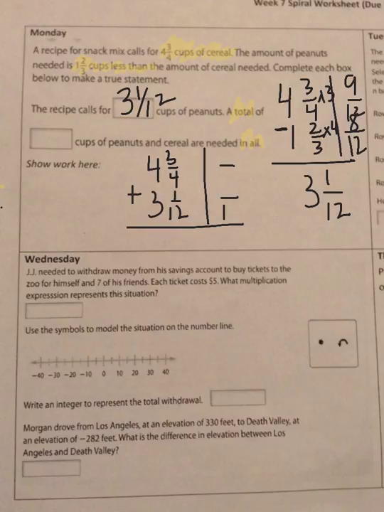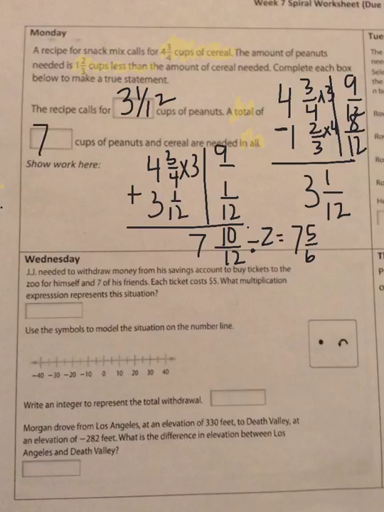So LCD is going to be 12 again. Bottom fraction won't change. Top fraction, I multiplied 4 by 3 to get 12, and 3 times 3 is 9. So I'm going to add 9 plus 1 is 10/12, and 4 plus 3 is 7. We want to put our answer in lowest terms, so I can divide 10 and 12 by 2, and then I'm going to get 7 and 5/6, and so 7 and 5/6 cups of peanuts and cereal are needed in all.